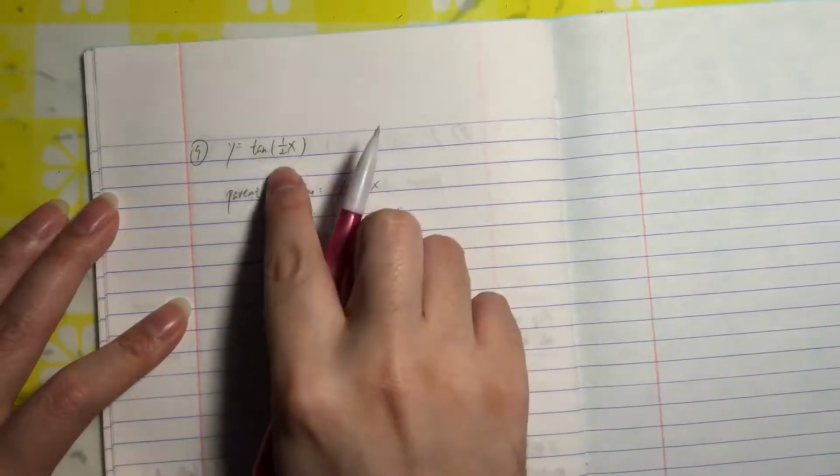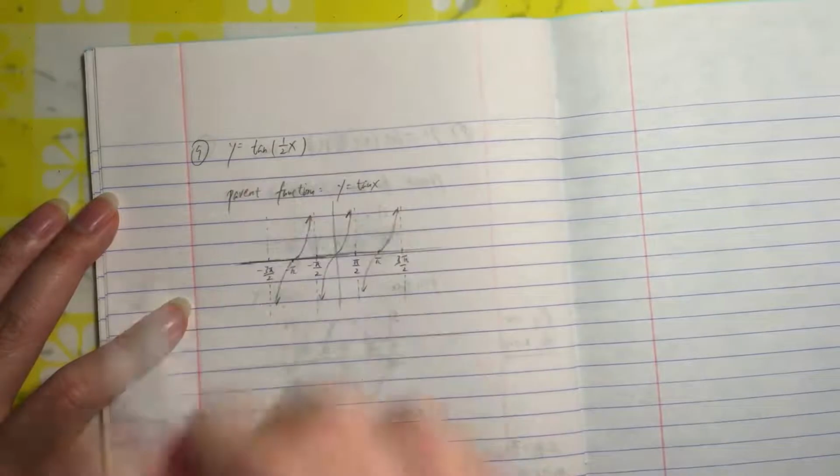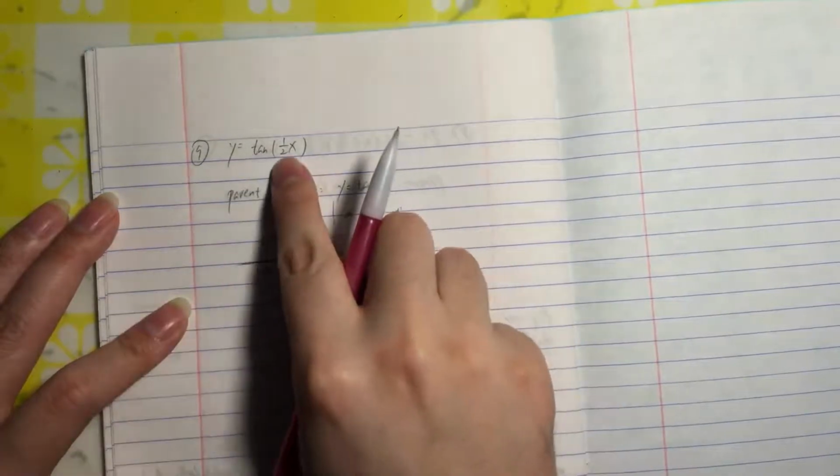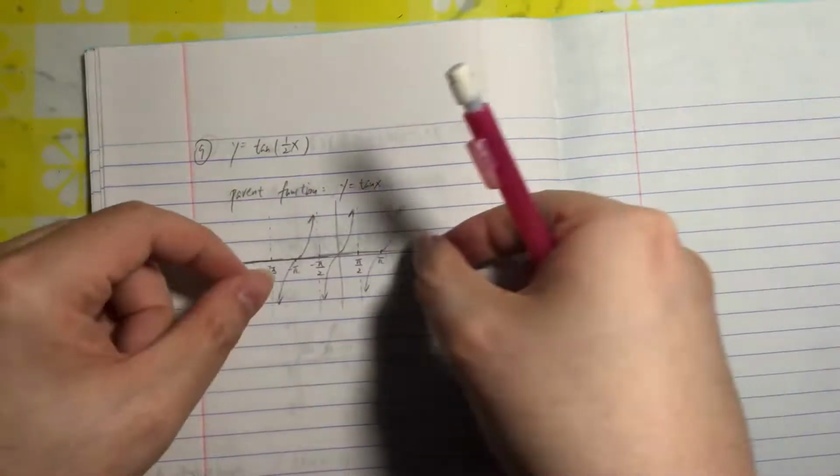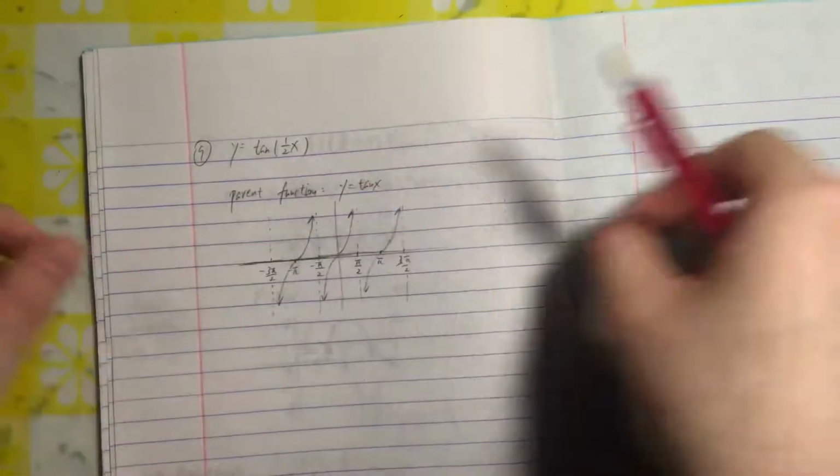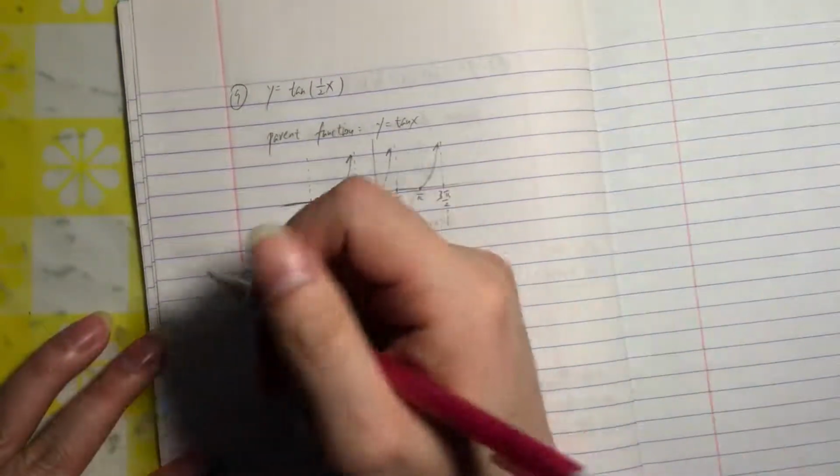Now, if I multiply x by half, the reciprocal of half is 2. That means I stretch the graph horizontally by a factor of 2.